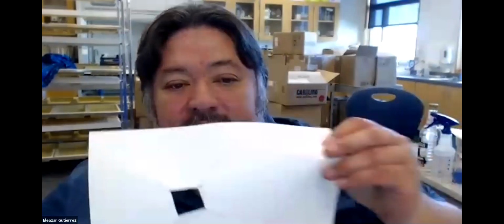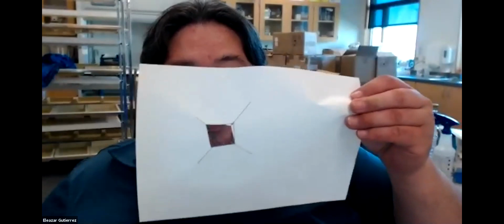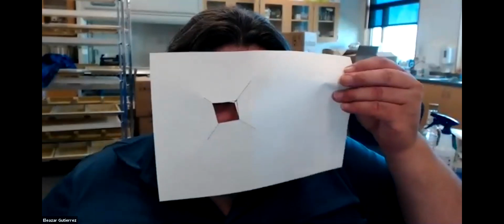Okay, now we're going to do the second part of the experiment. This little guy is called estimating population density by quadrants. So what you're going to do is take a little square, and that square has to be two and a half inches. I just lied to you. 2.5 centimeters to the side.